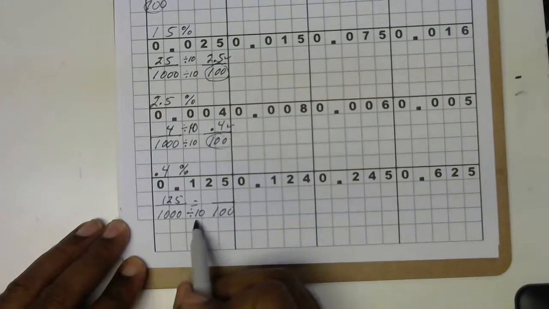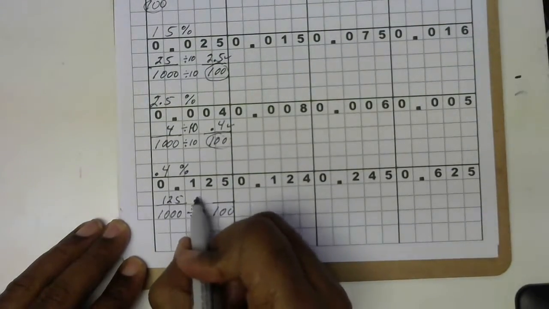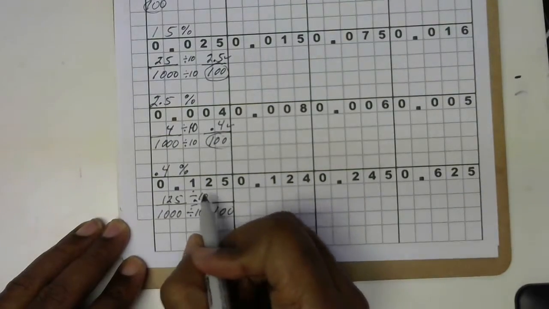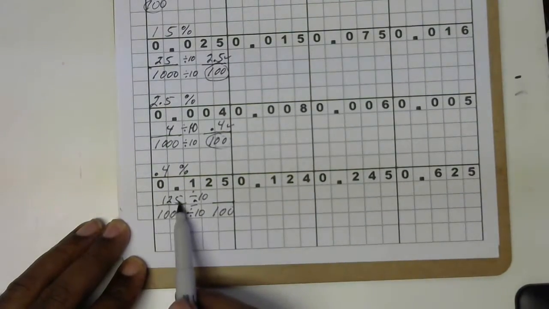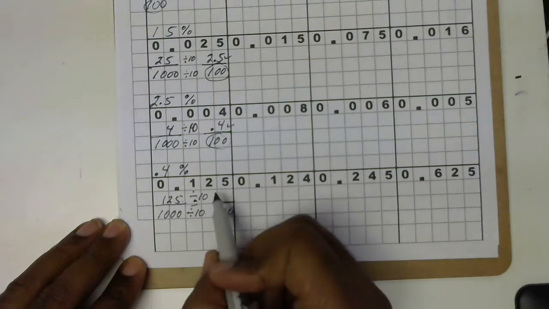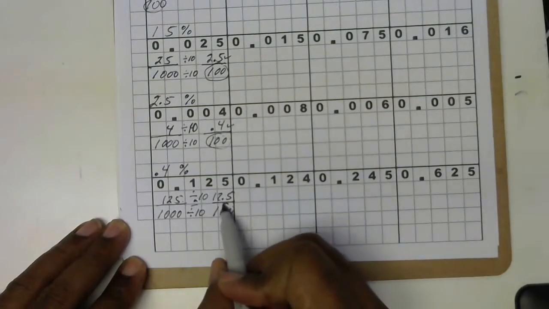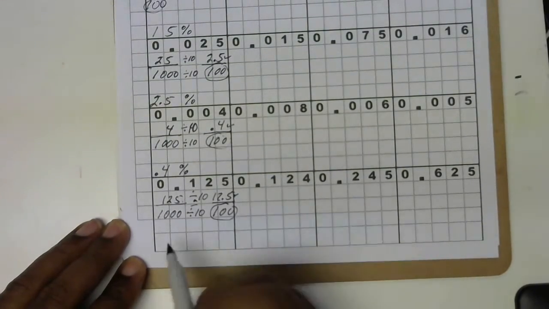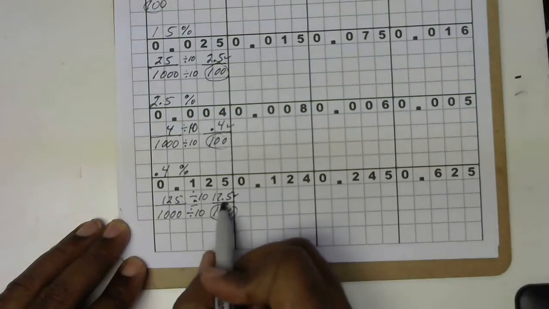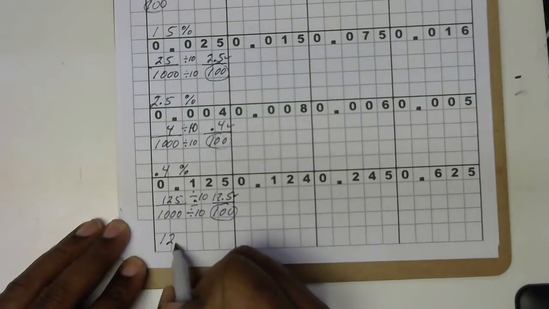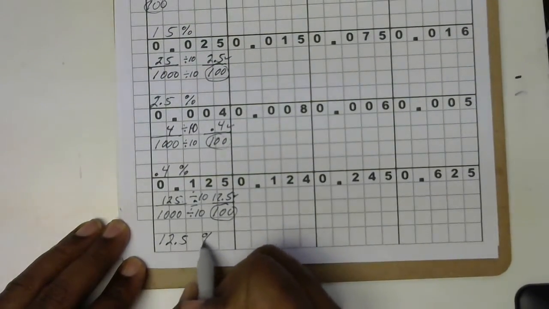So 1,000 divided by 10 gives us 100. Then we also want the numerator to be divided by 10. So 125 divided by 10 moves the decimal from behind the 5 to in front of the 5. So you get 12.5 now. So now the denominator is 100, and this becomes your percentage. It's going to be 12.5, and that's your percent.